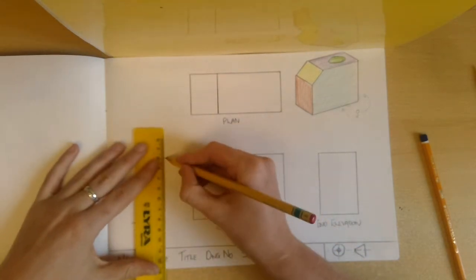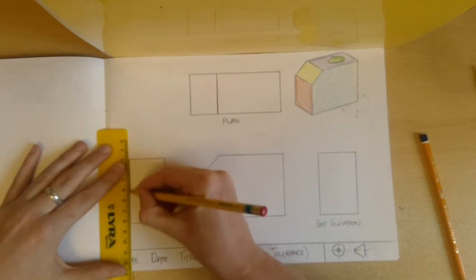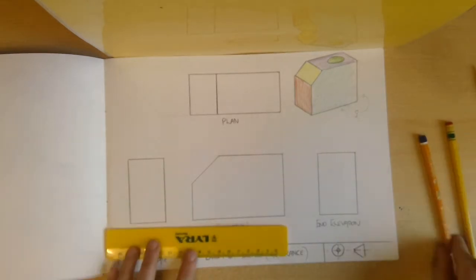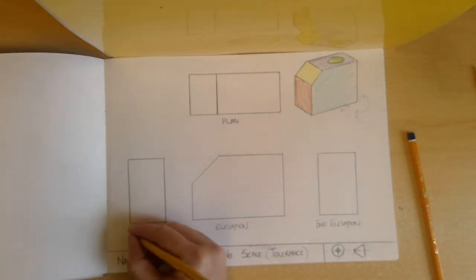The thing is though, if you do not get this as exactly a 45-degree angle, it will skew your drawing and make it either thicker or thinner. So it's always best just to check your proportions. So as I said, this is the view from the left-hand side. It's also called an end elevation.